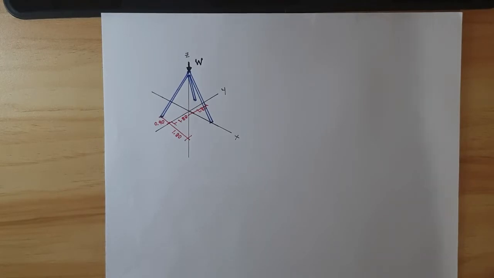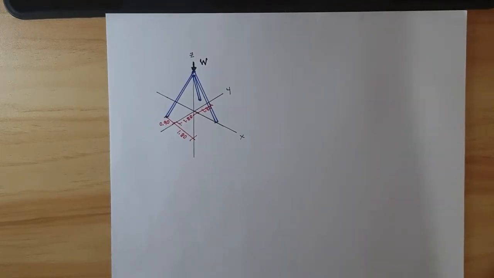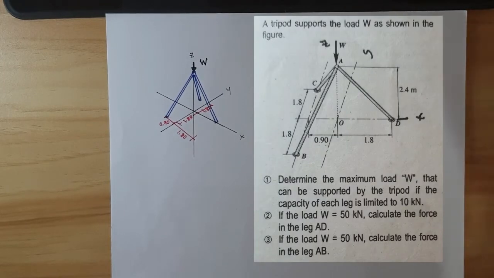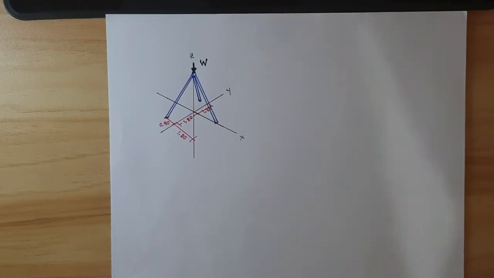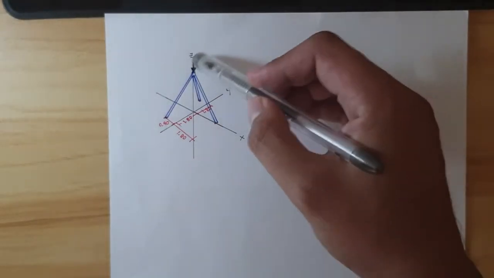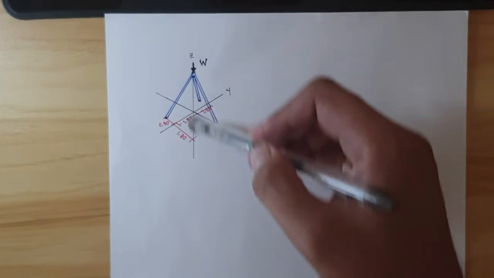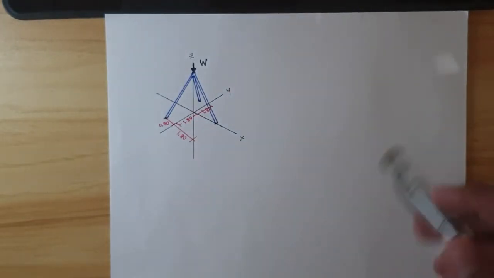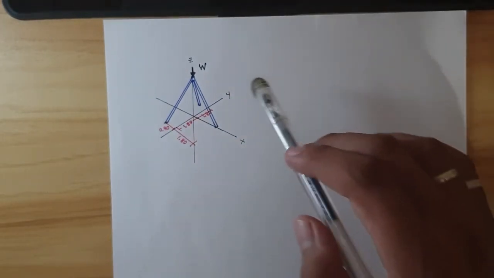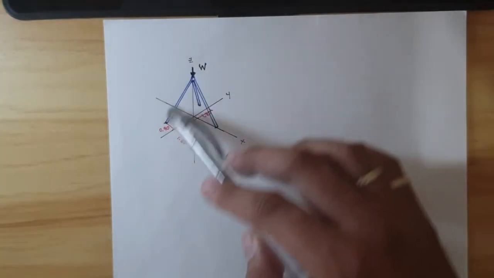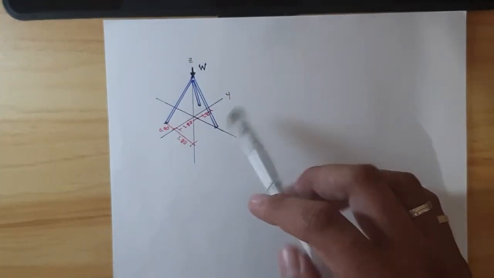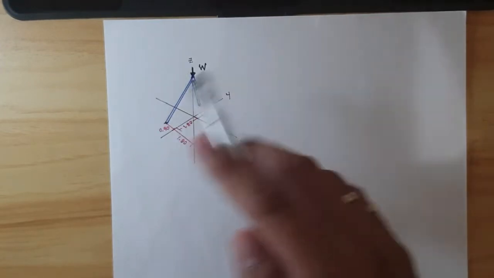So, for this problem, we have to determine, number one, the maximum load that can be supported by the tripod if the capacity of each leg is limited to 10 kilonewton. So, computon daw na to ang maximum nga ma-apply nimo nga vertical load W para nga makaya sa if each legs ang capacity niya is 10 kilonewton.